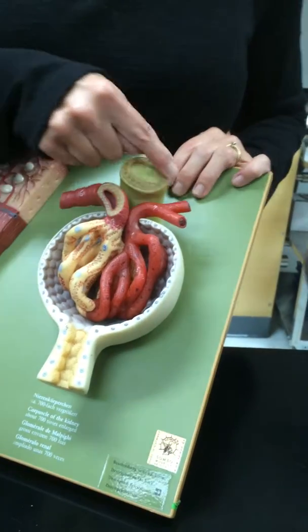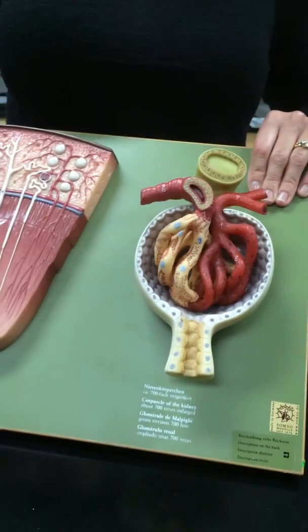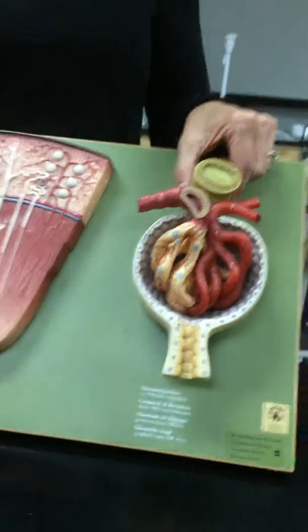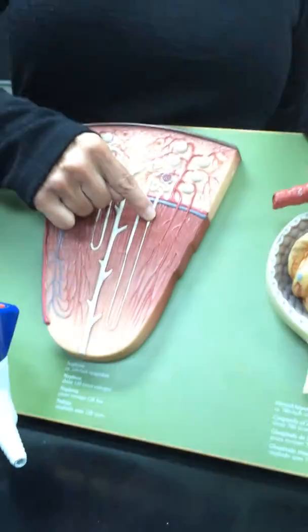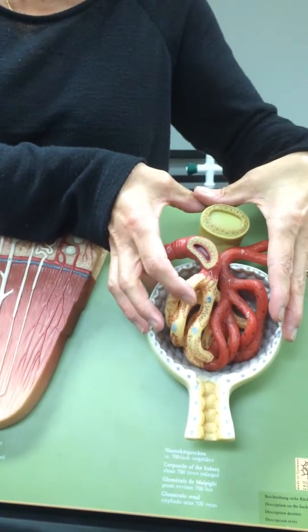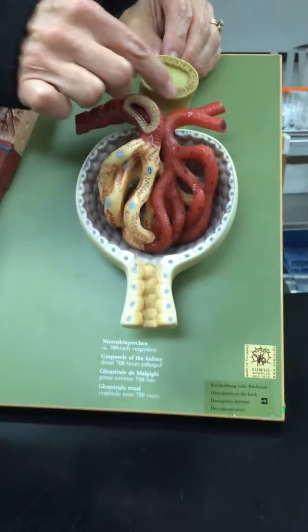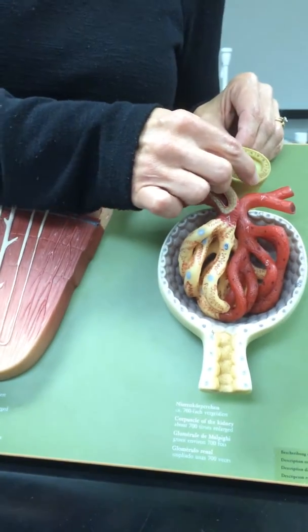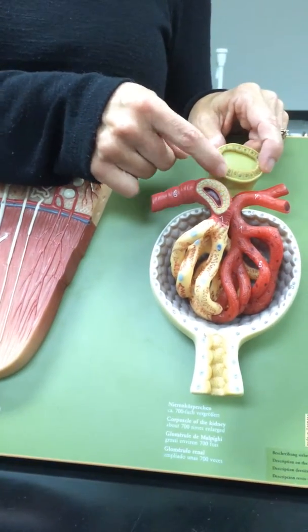The other thing this is showing you is part of the juxtaglomerular complex. This is showing you a little bit of that ascending limb of the loop of Henle, which we said comes in very close contact with Bowman's capsule. And it has specialized cells called macula densa cells. They're tall columnar cells, and what they do, does anyone remember from lecture?